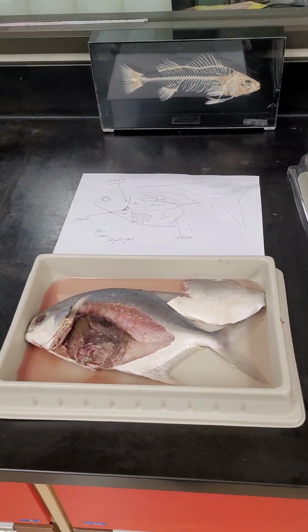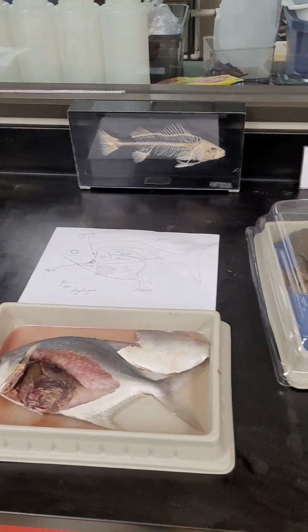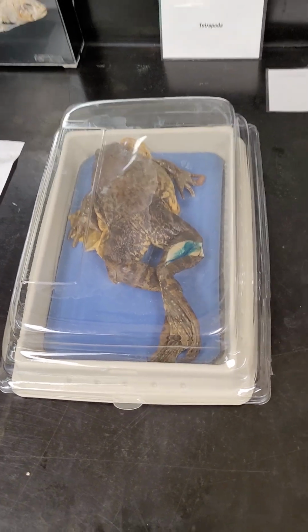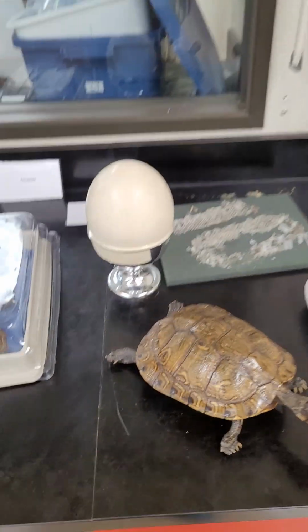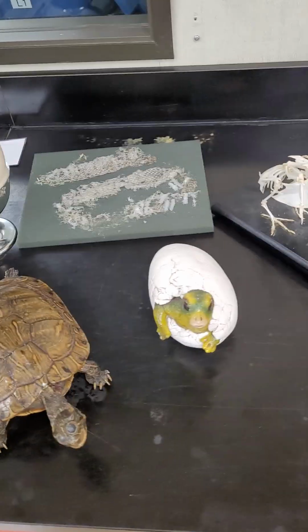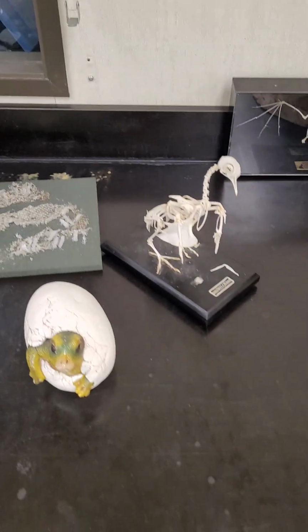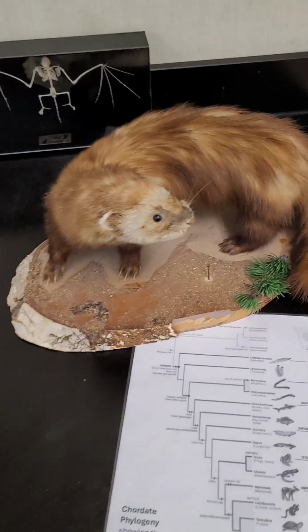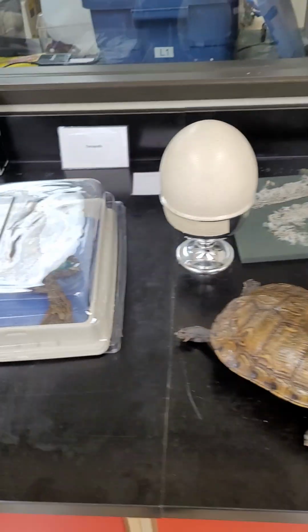Actinopterygii as another branch of fishes. And we don't have a Sarcopterygii, but we do have the tetrapods, which of course were derived from them, with our amphibians. And then we have the amniotes with our turtles, lizards and snakes, archosaurs to birds, and then the mammals as the other lineage within the amniotes.